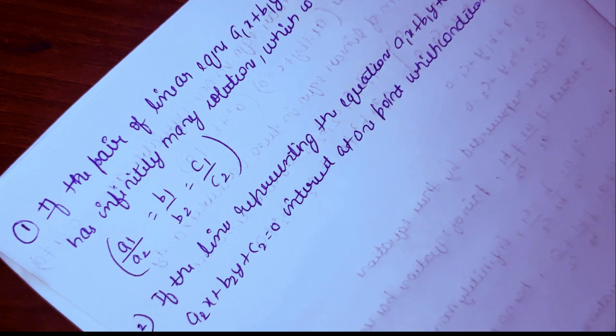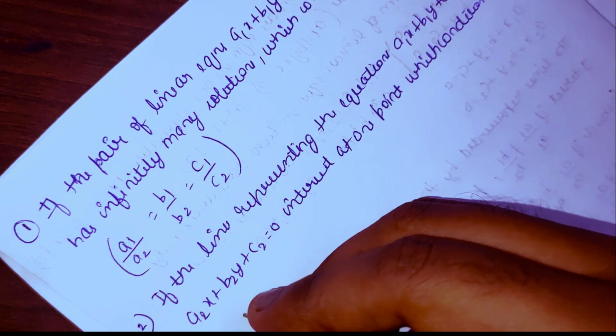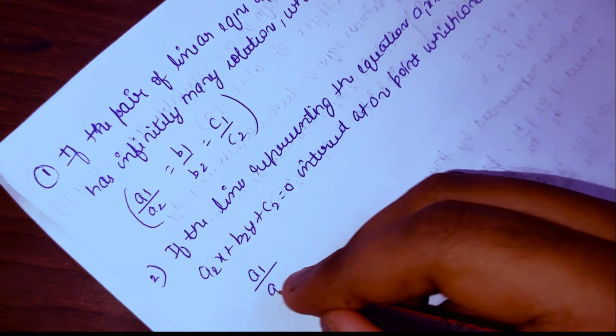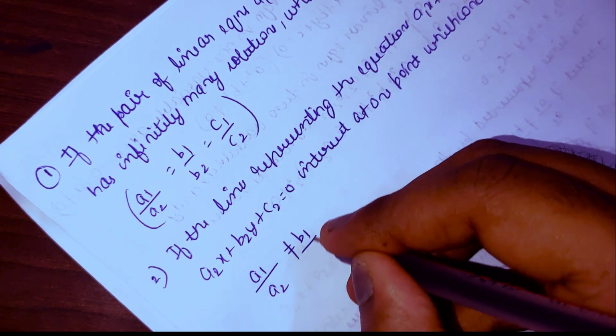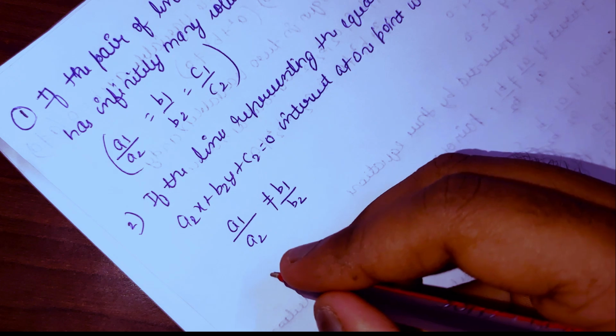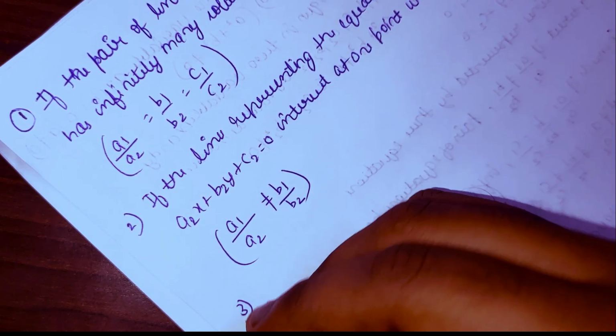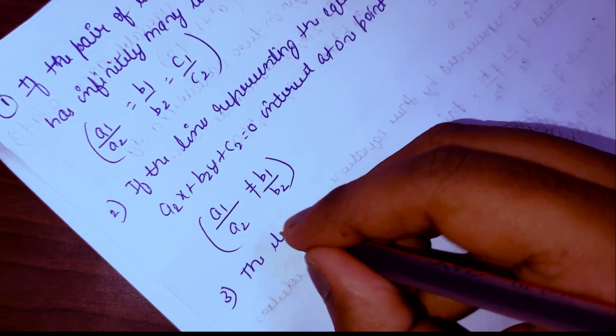The condition is a1 by a2 should not be equal to b1 by b2. This is the answer.